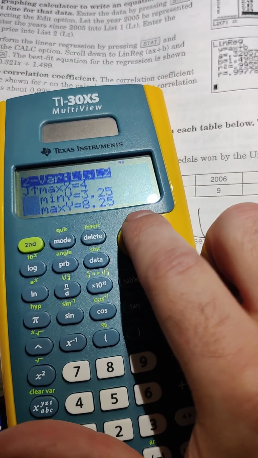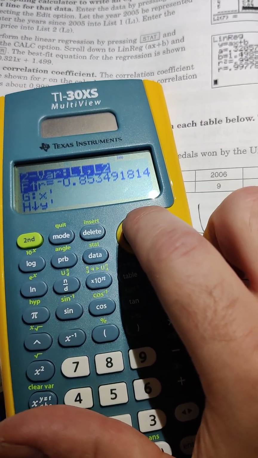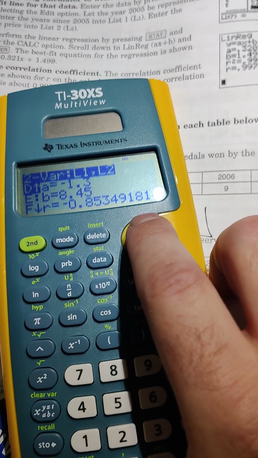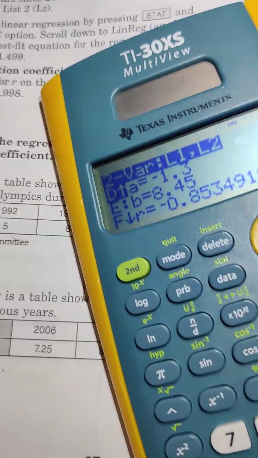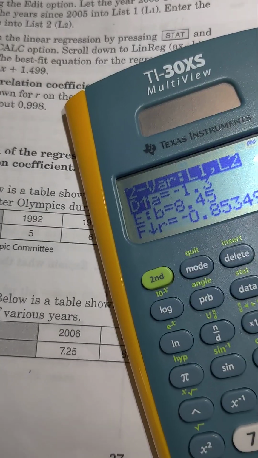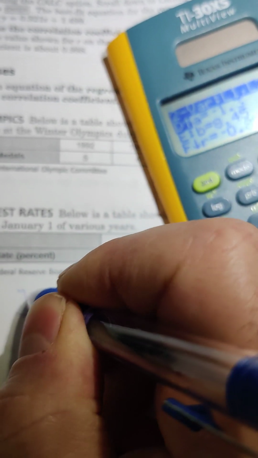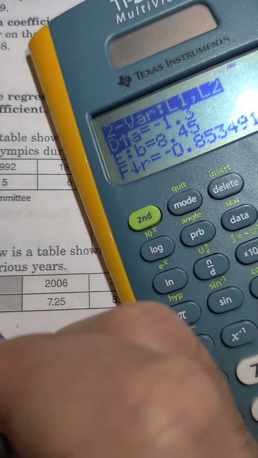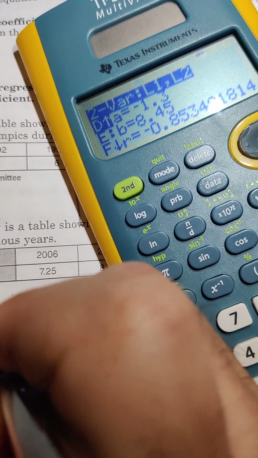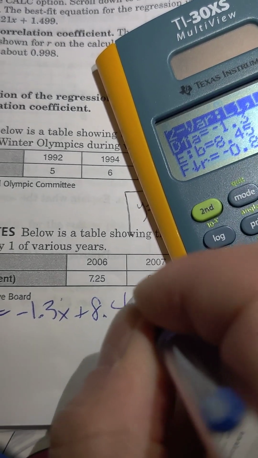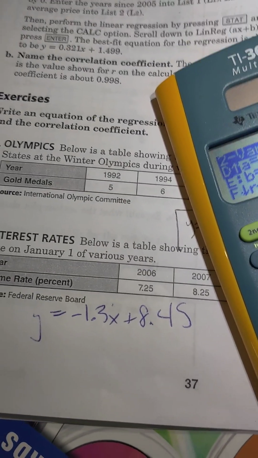To me, it's easiest just to go up, there's a bunch of statistics there. We're going to want that R in a minute. But what we want right now is these 2 data, negative 1.3 and 8.45. So that's our equation right there. So our equation is y equals negative 1.3x, that's your slope or rate of change, plus 8.45. That is a proper equation that we could then graph.